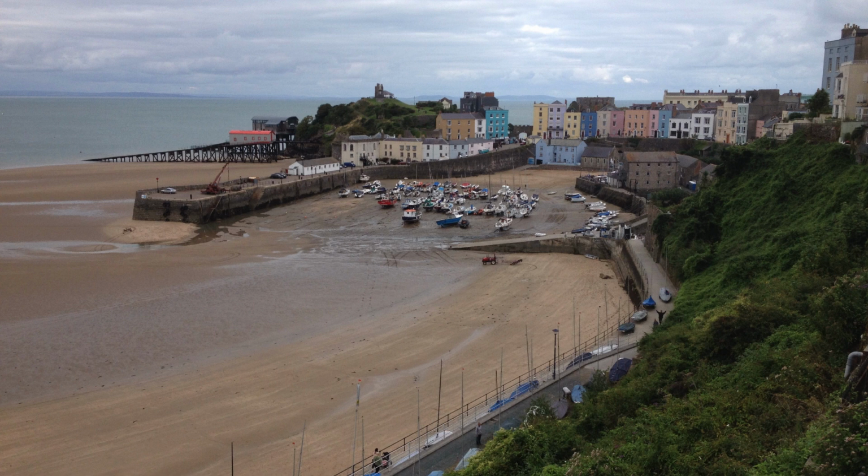Llandudno in Wales is known for its picturesque coastal views and is a favourite destination for retirees. Other towns like Glossop, Southport, Ramsbottom, Saffron Walden and Teignmouth are also popular among the elders, offering various amenities and a high quality of life.